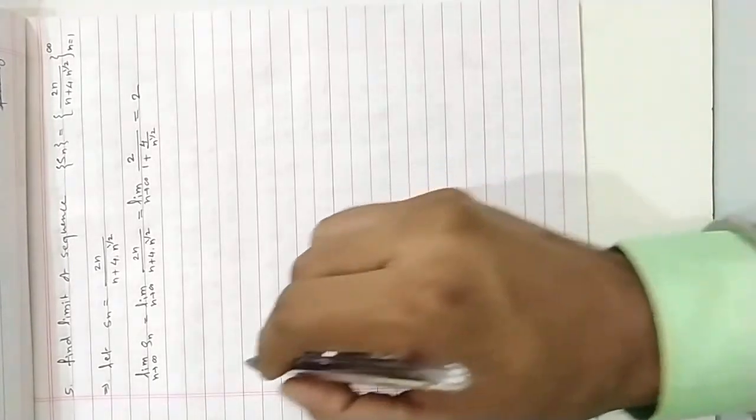So according to the definition of limit of a sequence, how to show this?